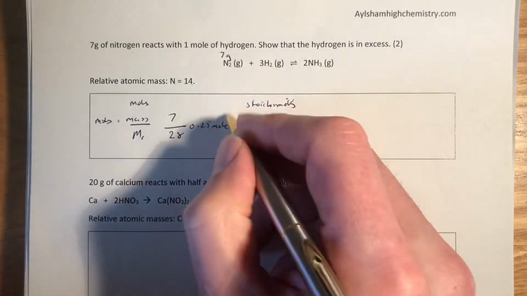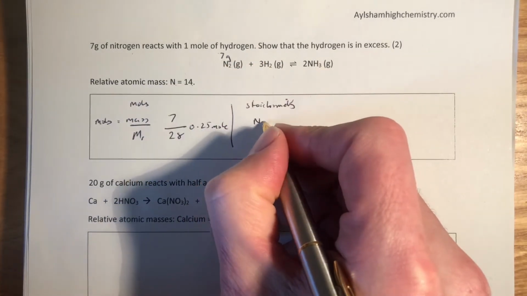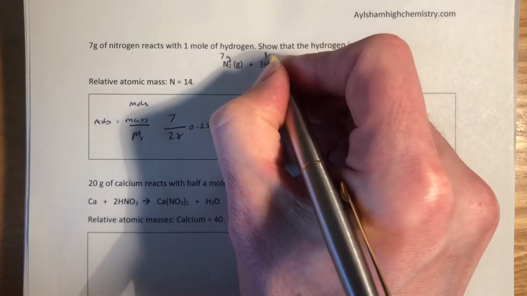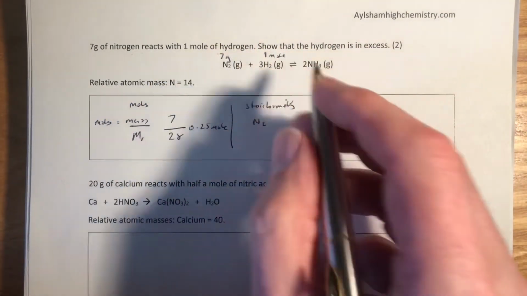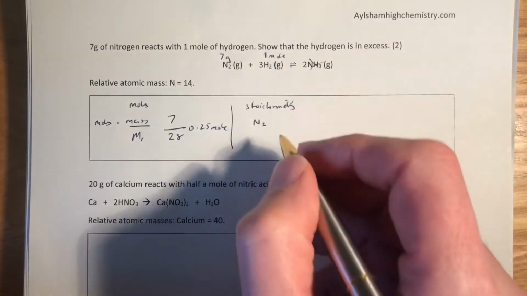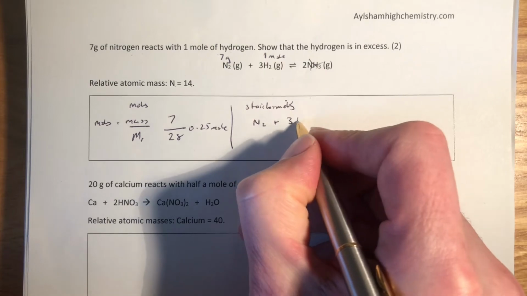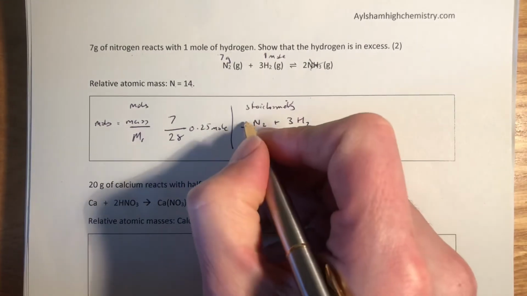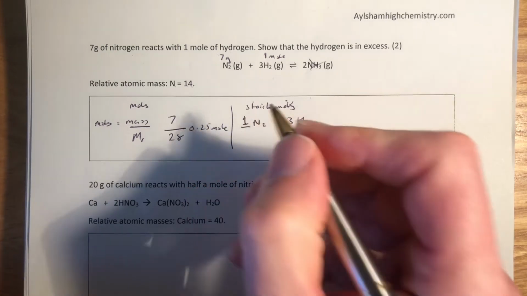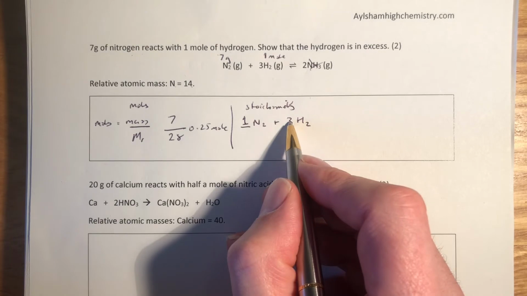Okay, stoichiometry. N2. And we've got 1 mole here, haven't we? This is what we're saying in the question. We've got 1 mole of hydrogen. So we can cross out the ammonia, we don't need that. So N2 reacts with 3H2. Okay, now there's no number before the nitrogen, so if there's no number, there's a 1. So in our equation here, 1 mole of nitrogen reacts with 3 moles of hydrogen.